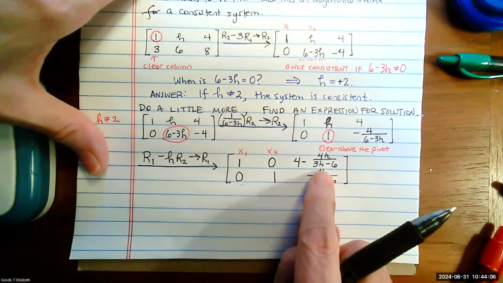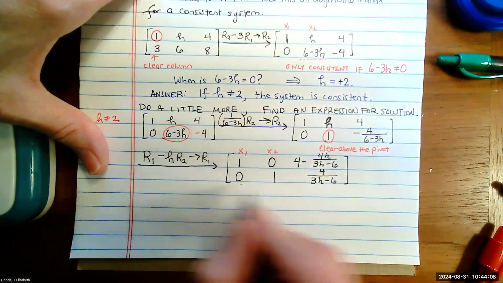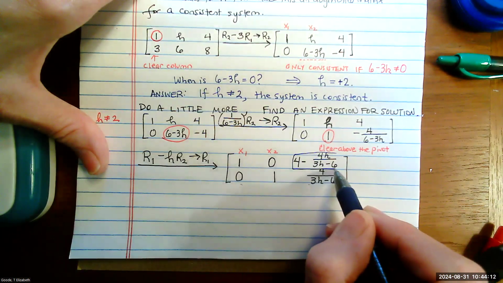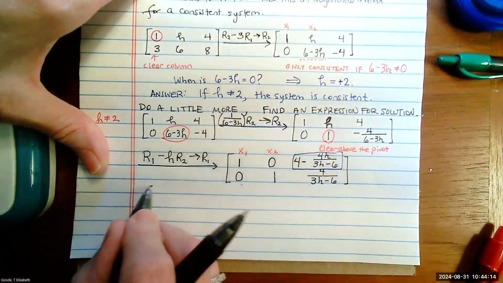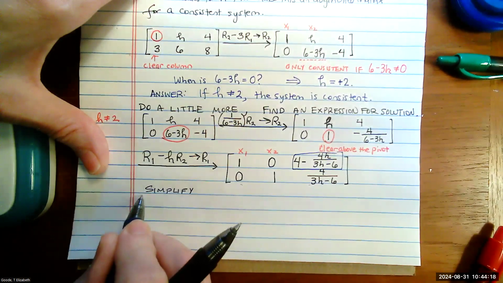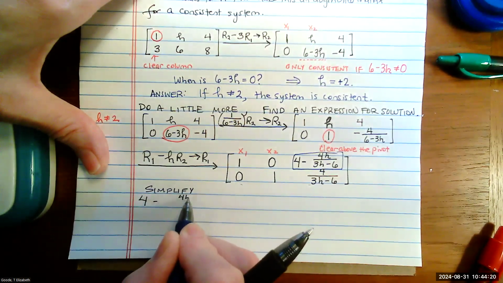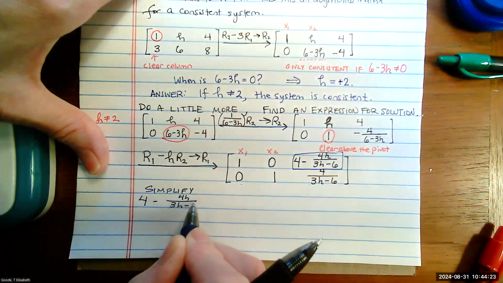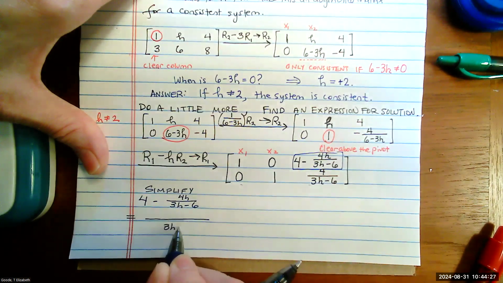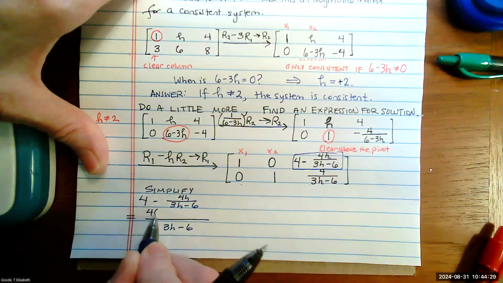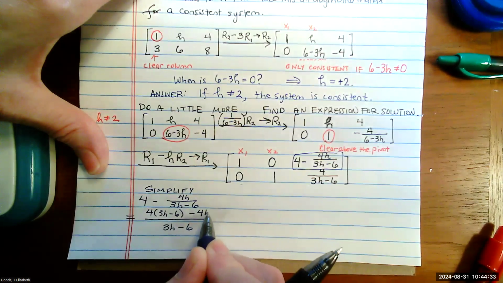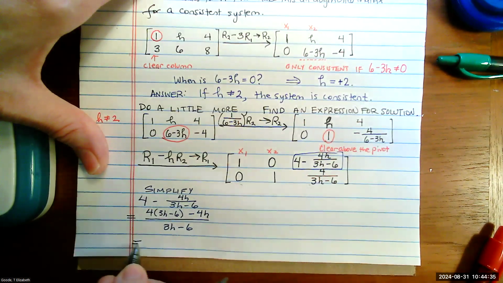We can simplify this expression because this is not very pretty. So let's go ahead and simplify that. So 4 minus 4h over 3h minus 6. I'm going to get a common denominator of 3h minus 6. So 4 needs to be multiplied by 3h minus 6. And of course, we've got minus 4h already over 3h minus 6.